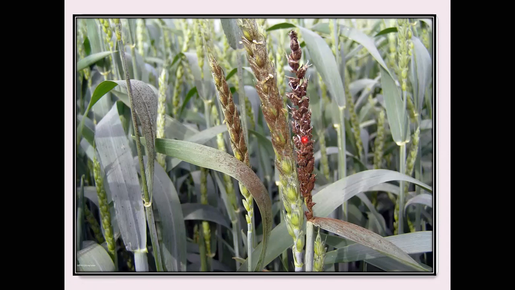Okay, so this smut sori is generally covered with a thin silvery membrane. So this thin silvery membrane bursts from these infected airheads, which are generally produced from the flag leaf of the plants. Okay, means in this case the individual ovaries are totally transformed into smut sori, or the maximum number of the ovaries are converted into smut sori.